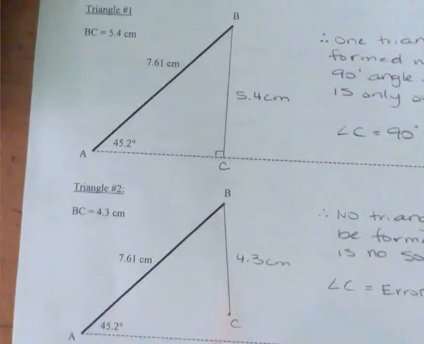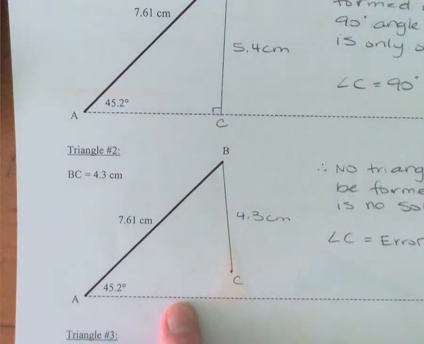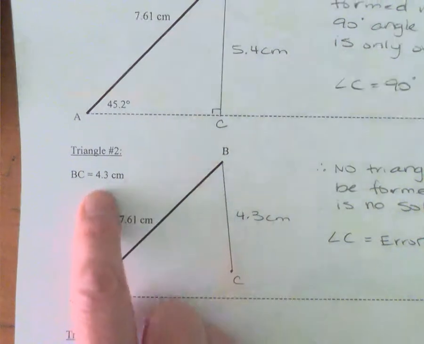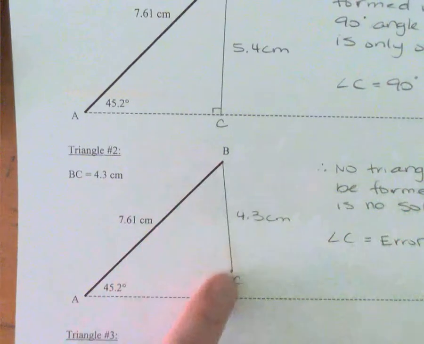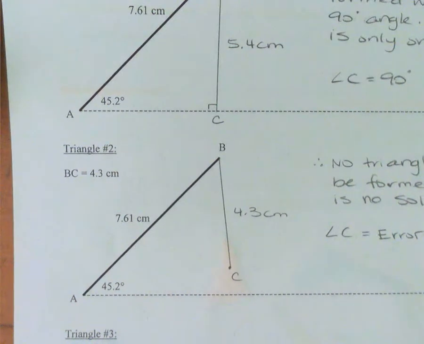We would use either Pythagorean theorem or the sine, cos, or tan ratios. Option number 2, if I try and draw a triangle. In this case, I'm trying to draw it, and I've measured 4.3 to be side BC. The problem is wherever I put 4.3, it's never going to touch this dotted line, which means that I can't even make the triangle. So there is no triangle that can be formed, so no solution exists.